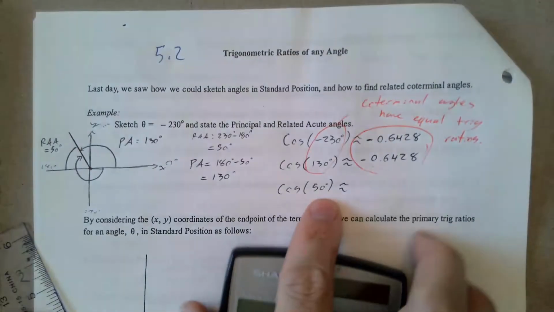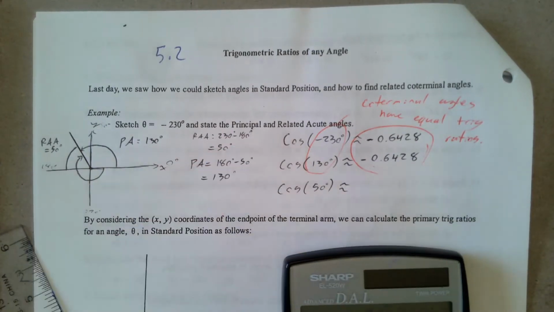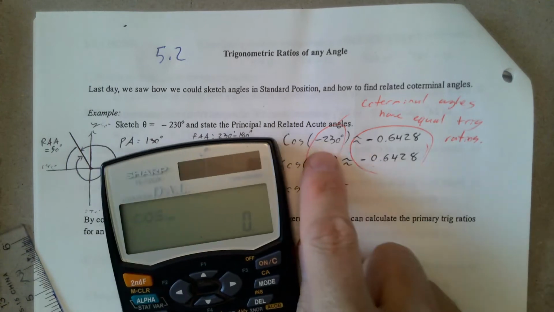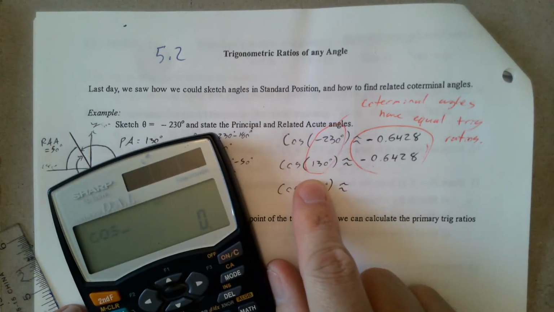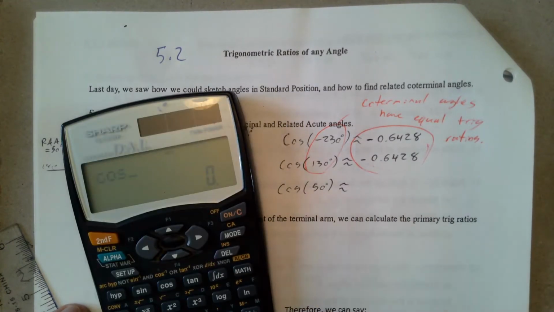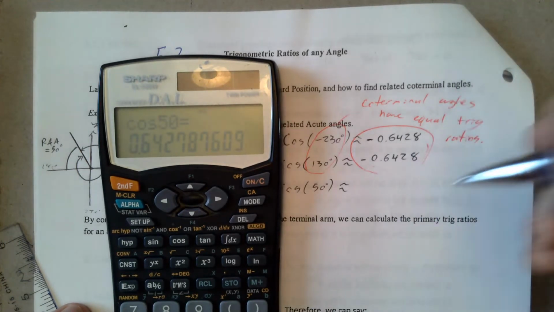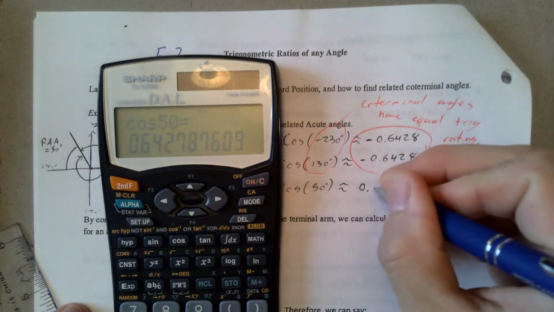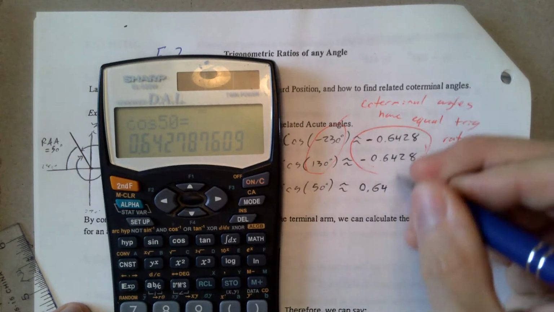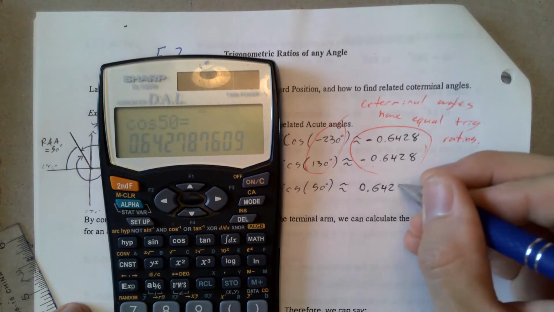Now, what about the cosine of 50 degrees? This is why we call this the related acute angle. The cosine of 50 degrees is going to be related to the cosine of 130 degrees and related to the cosine of negative 230 degrees because it has the same related acute angle. Now, it's not going to be identical. The cosine of 50 degrees is going to be a positive number. It's just the opposite of that right there. So it's very closely related. As far as ratios go, this is about the closest relation that you could have.